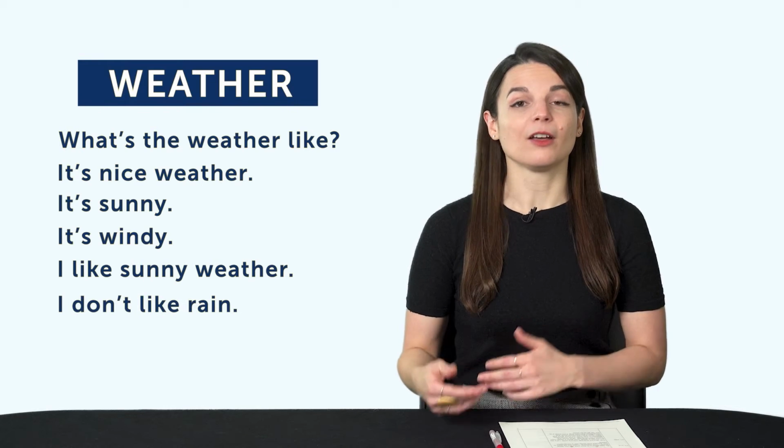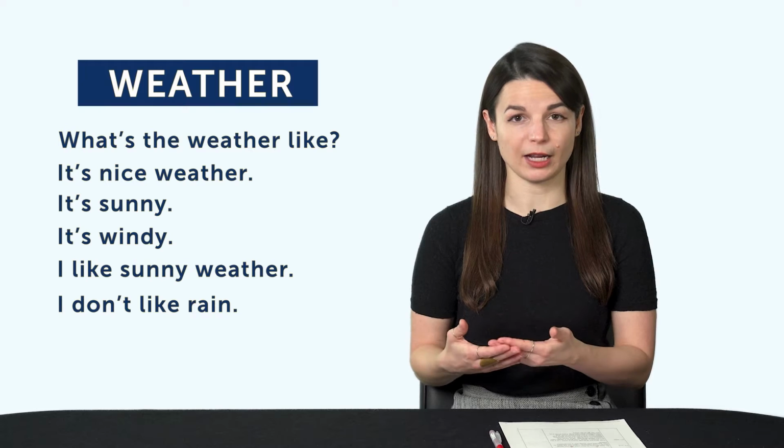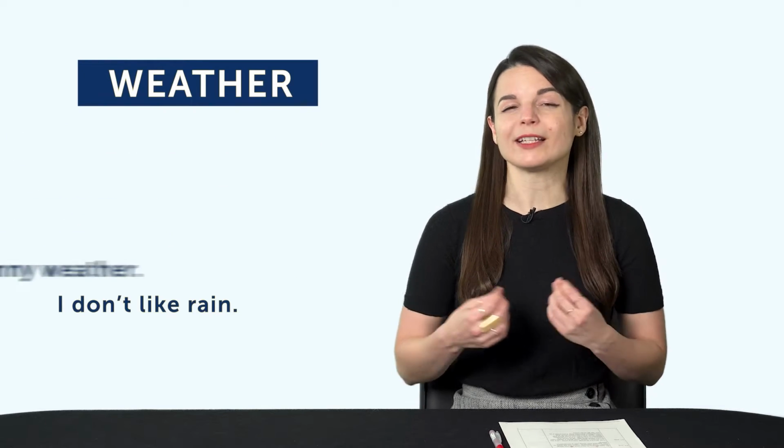It's a top-down approach. Pick a topic, for example, weather, and work your way down. Learn the relevant words, phrases, and questions for that topic. For example, what's the weather like? It's nice weather. It's sunny. It's windy. I like sunny weather. I don't like rain. The more lines you come up with, the more you'll be able to talk about the weather in your target language. The point is, if you want to speak more, you should start with a specific topic.